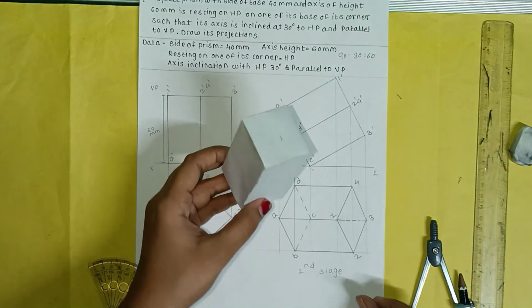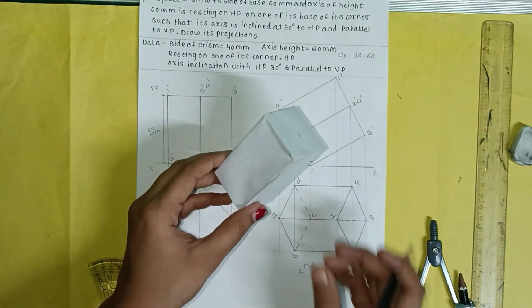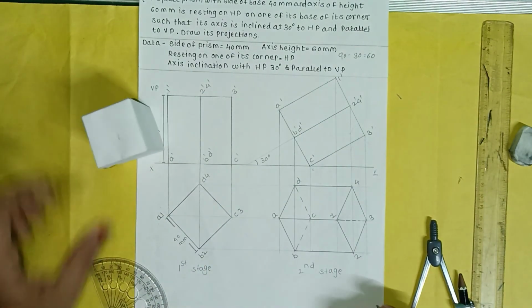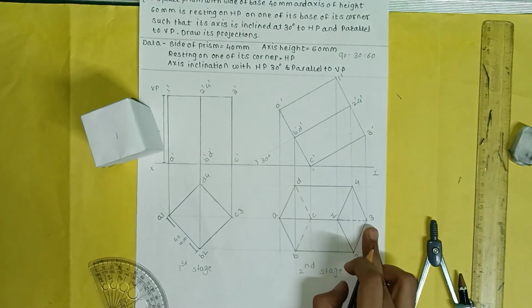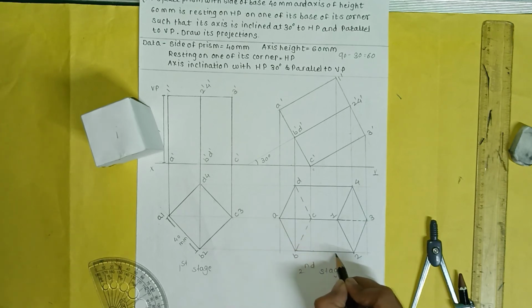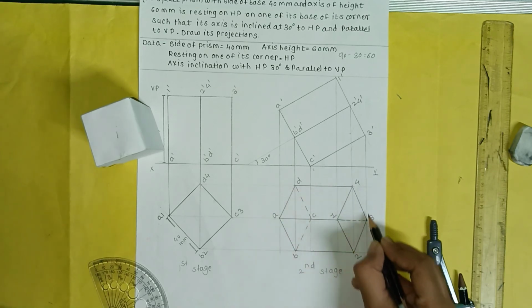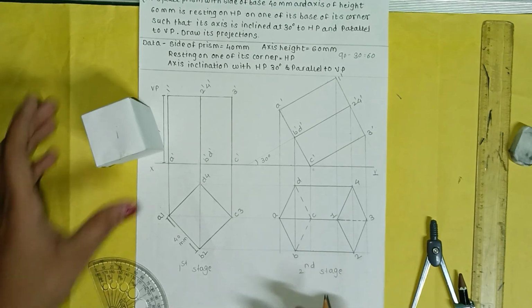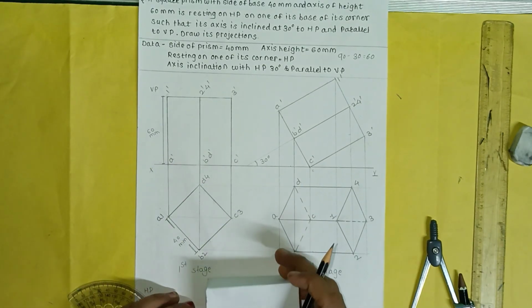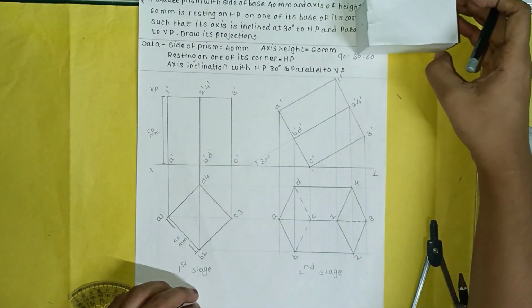If the observer is here, we can easily understand this with the model. BC, DC and C3 will be invisible in nature, and the continuous lines show the visible edges. So by using this model, I have tried to explain this example.